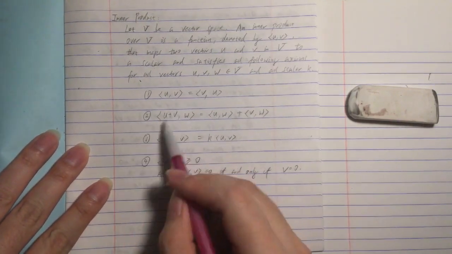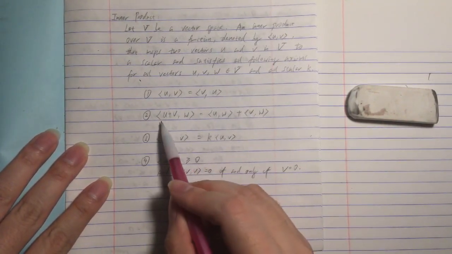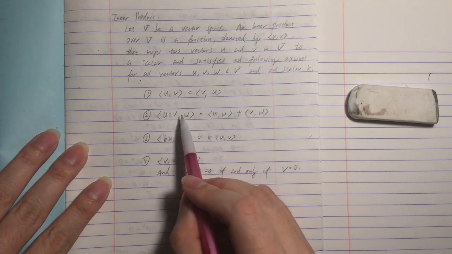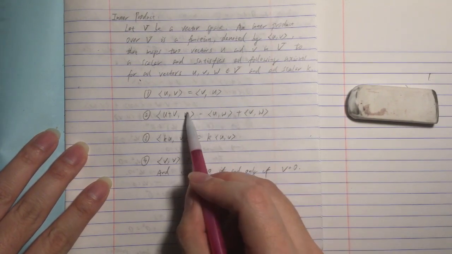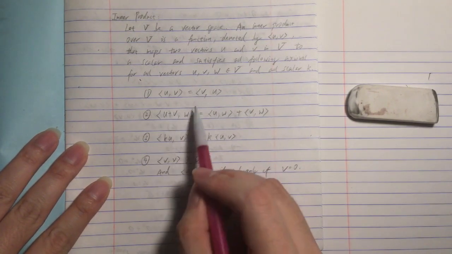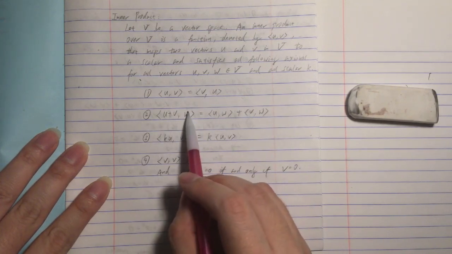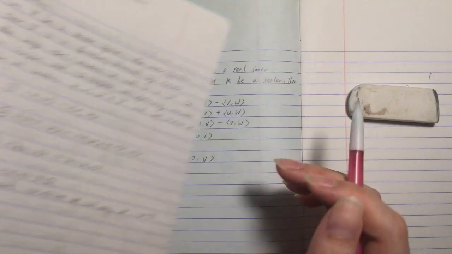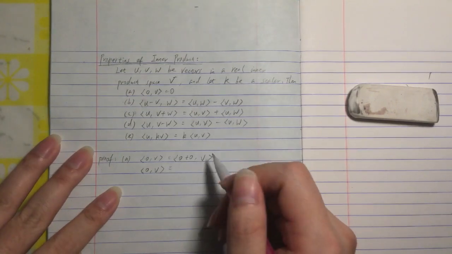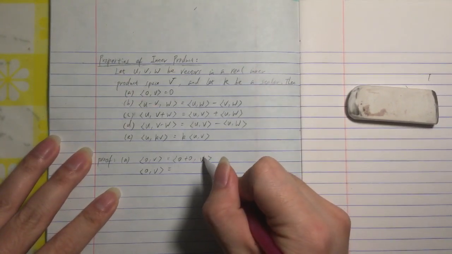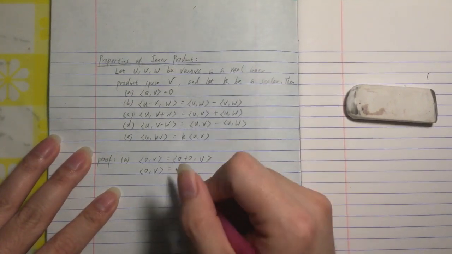By SCM 2, when we have inner product of U plus V, W, I can distribute W to both U and V from the right side. So do the same thing here. By SCM 2, I distribute V to both zeros.